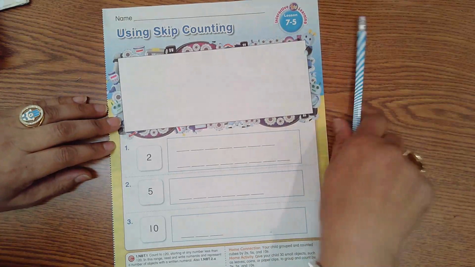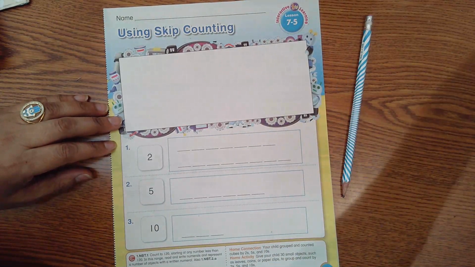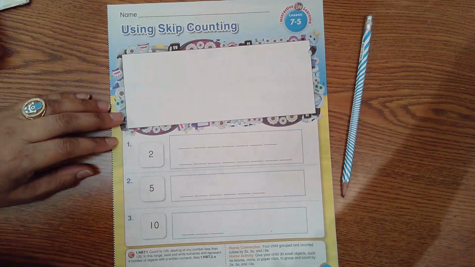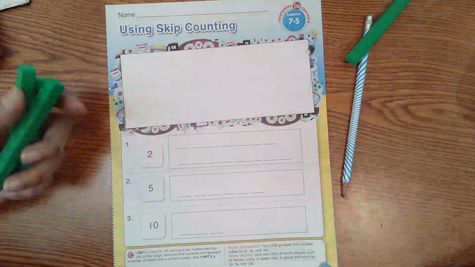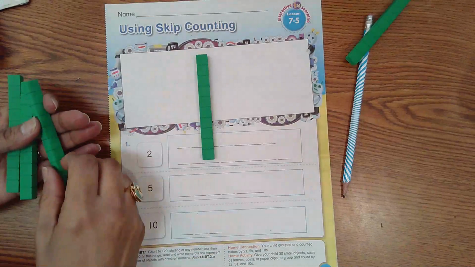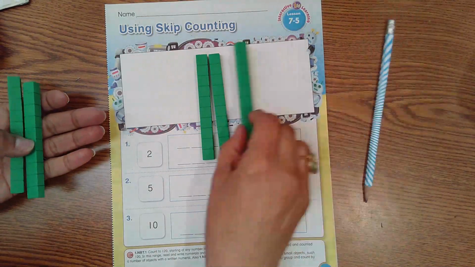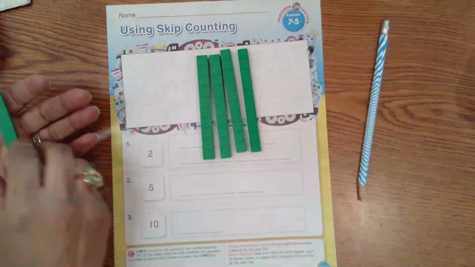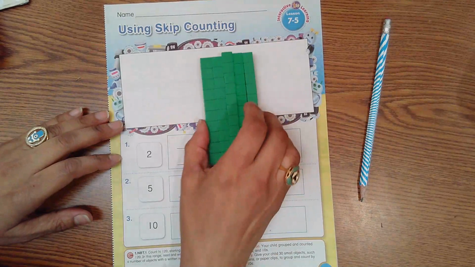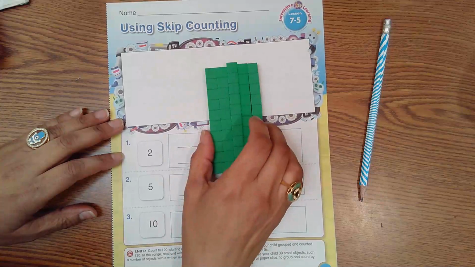For example, if I use my mini 10 frames and I say 10, 20, 30, 40, 50, that means I'm counting by skipping by 10.